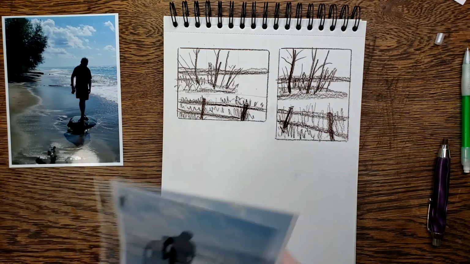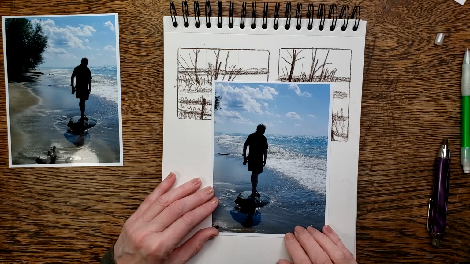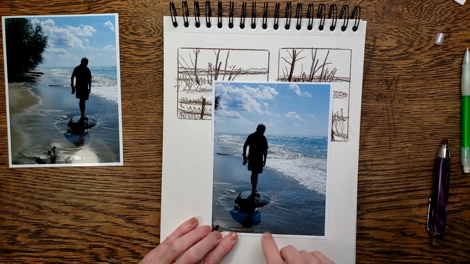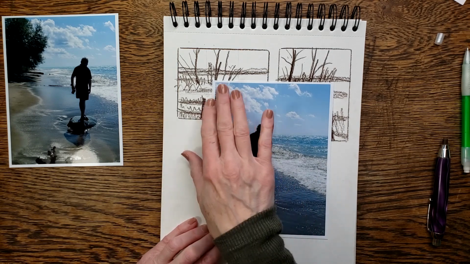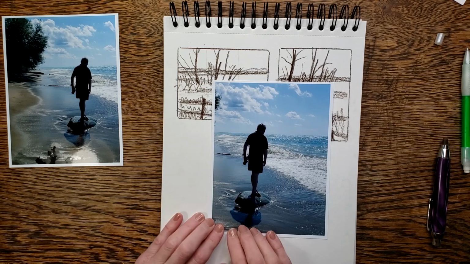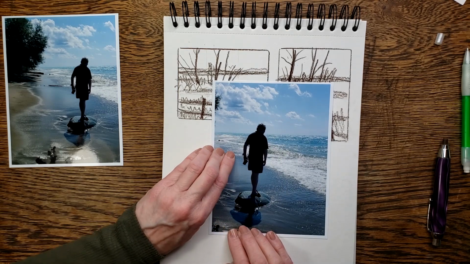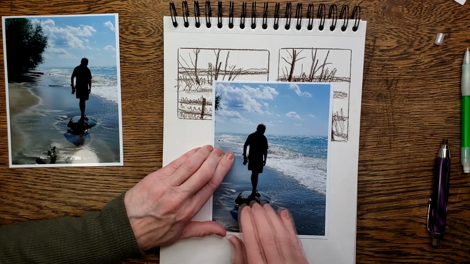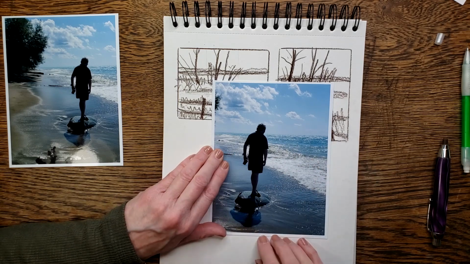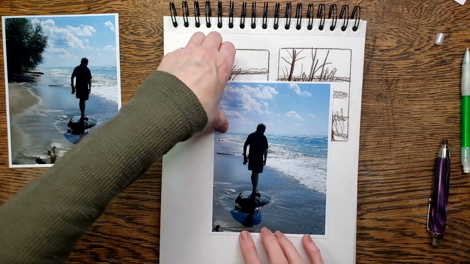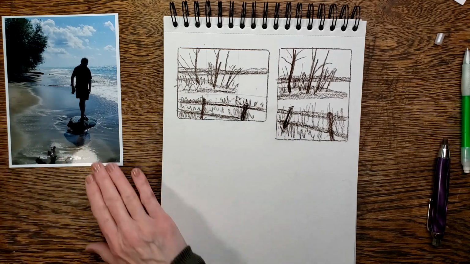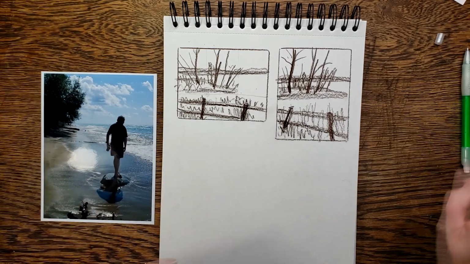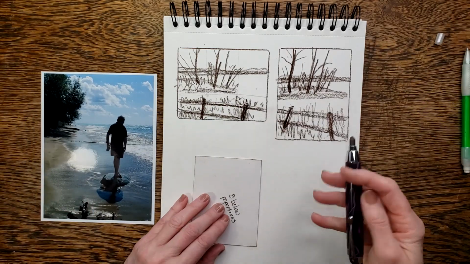And the other one I was going to do is also in a portrait mode, and just focus on him. Forget that over there, forget the little bit down there, forget the little bit there, and just Ryan, the rock, and Lake Huron. So those are the two I'm going to do for this one. So let's start with this guy right here. And I will get two more boxes drawn in.